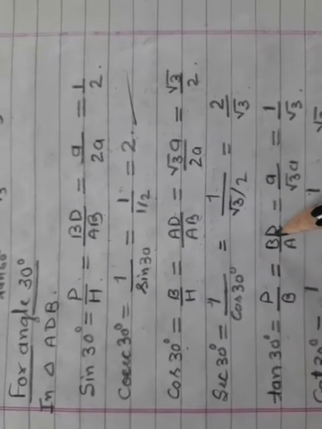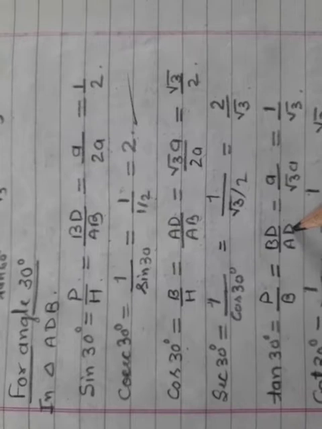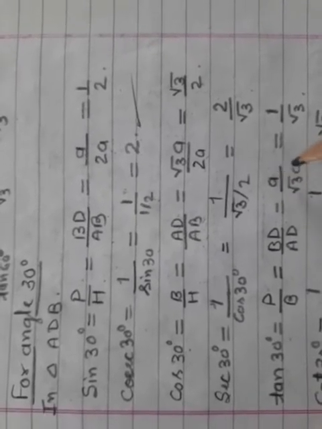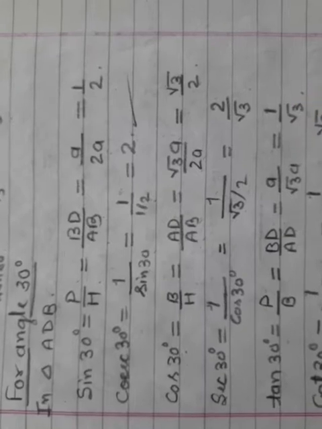Now tan 30 degree is equal to perpendicular upon base. Perpendicular is given by BD, base is given by AD. So a upon under root 3a. A cancels with A. What do we get? 1 by under root 3.